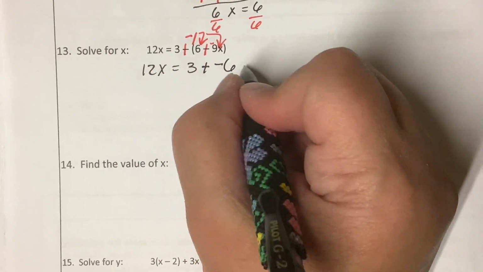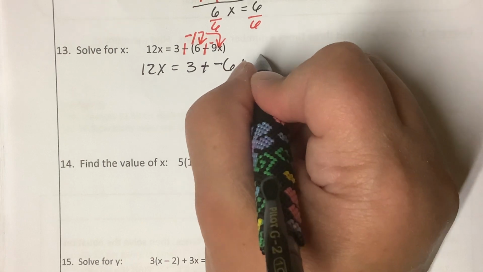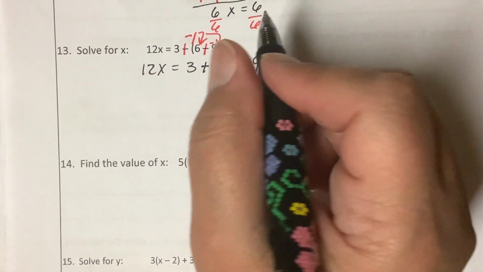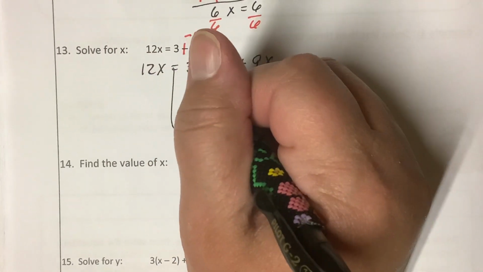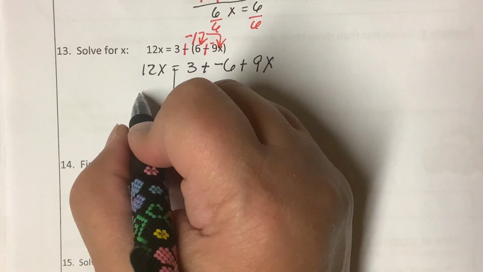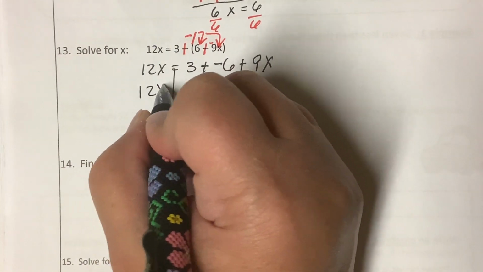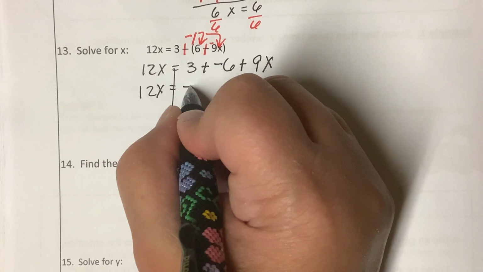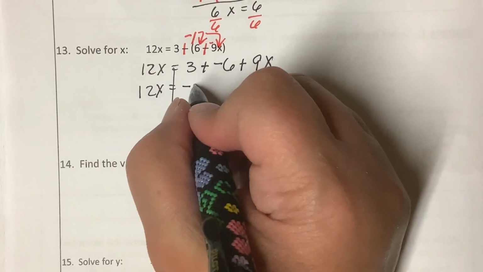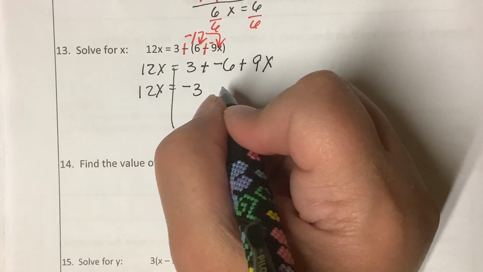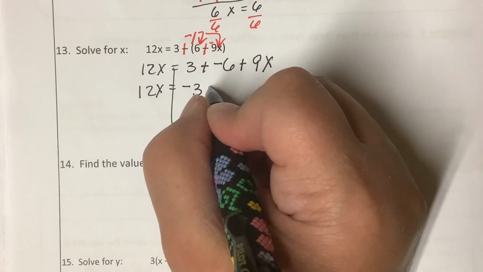Negative 1 times negative 9 plus 9x. All right, here's the equal sign. Combine like terms. 3 plus negative 6 is negative 3. So 12x equals negative 3 plus 9x.